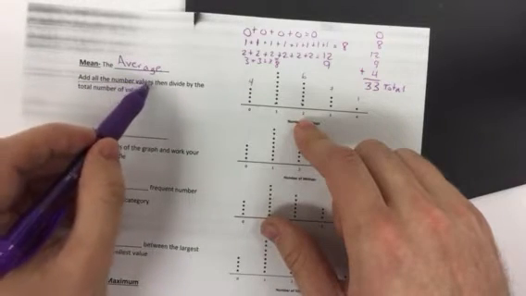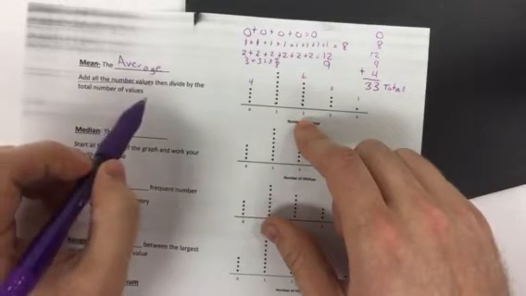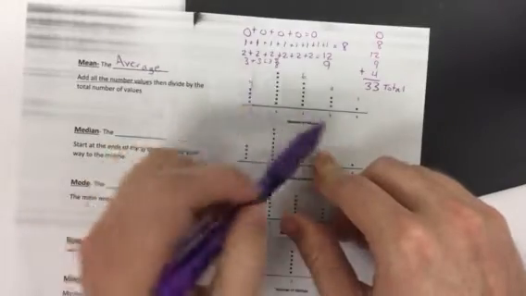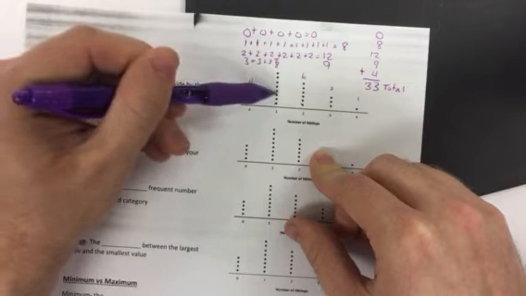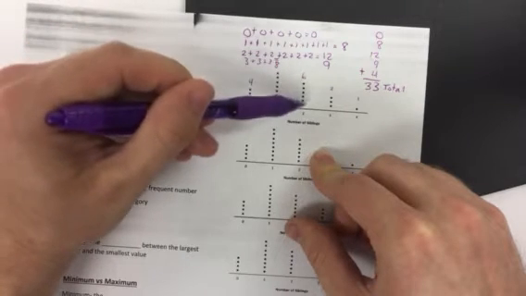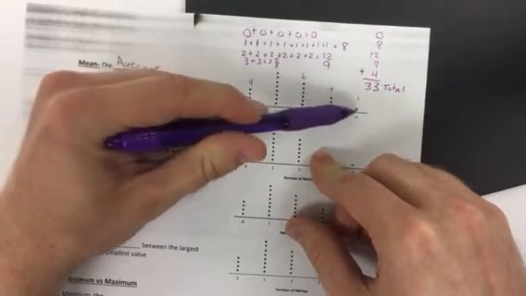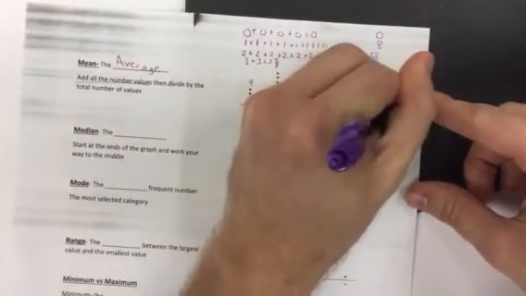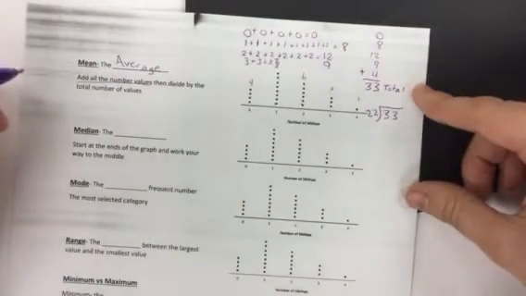Add all the number values. Then you have to divide by the total number of values. And what we mean by that is you divide by how many dots there are here. 1, 2, 3, 4, 5, 6, 7, 8, 9, 10, 11, 12, 13, 14, 15, 16, 17, 18, 19, 20, 21, 22. So what I have to do next is 33 divided by 22. And that's it.